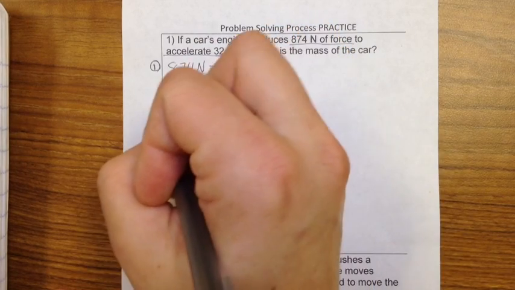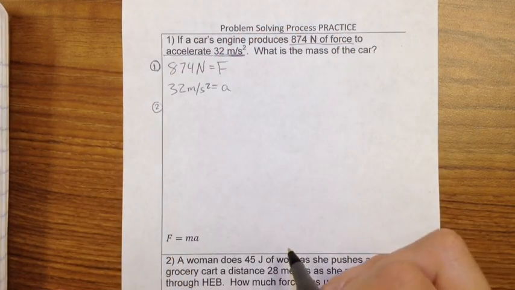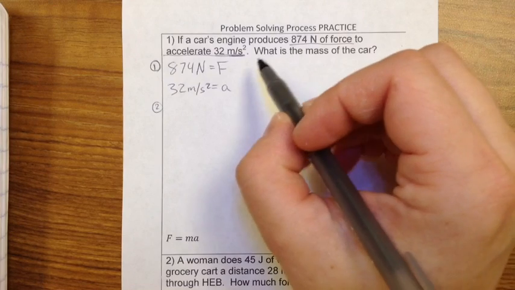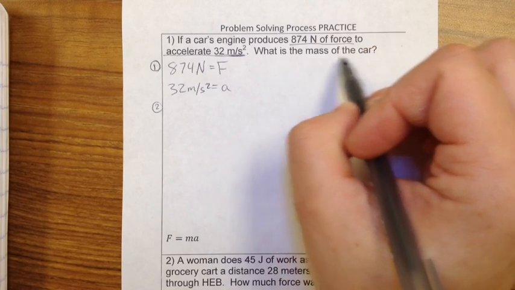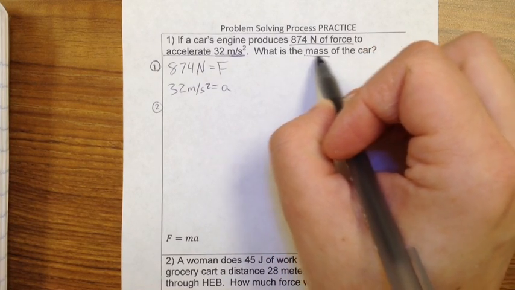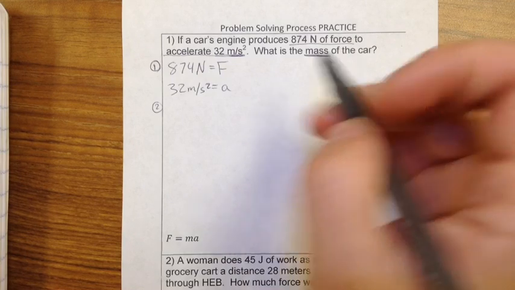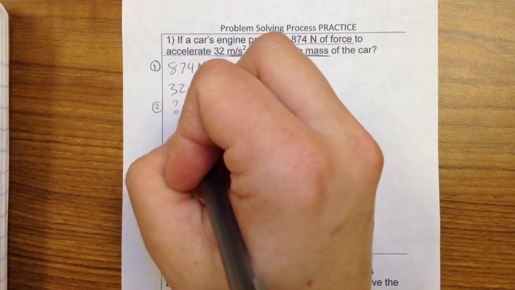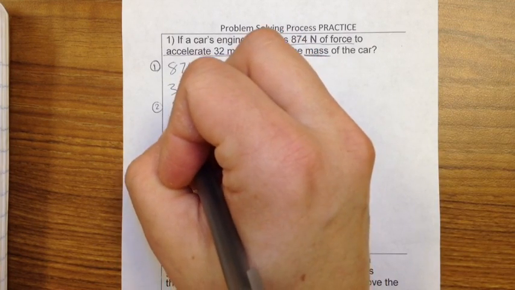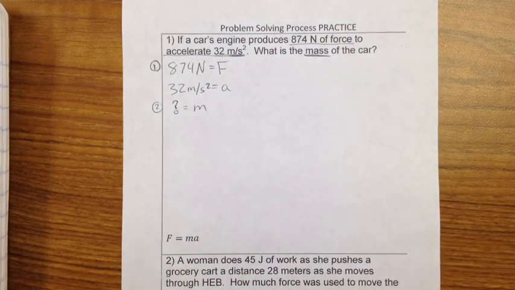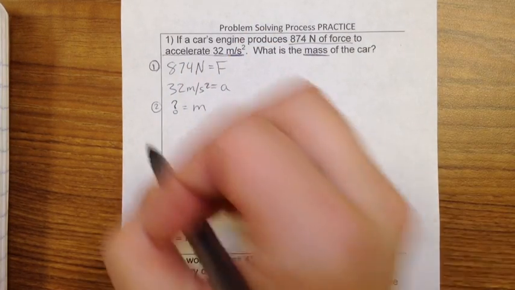All right? Now, step two, we need to identify the question. So go to the question and be very, very clear what it's asking for. So what is the mass of the car? The mass is the variable in question. So the question is mass. That's what we want to know. What is the mass of the car?